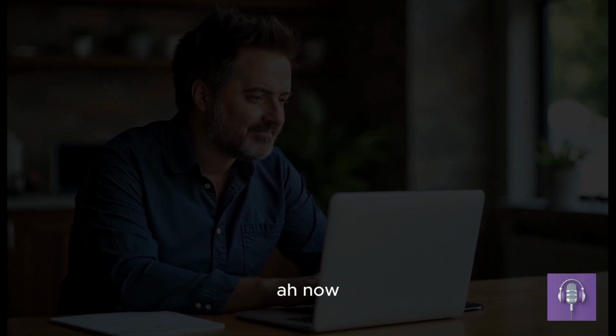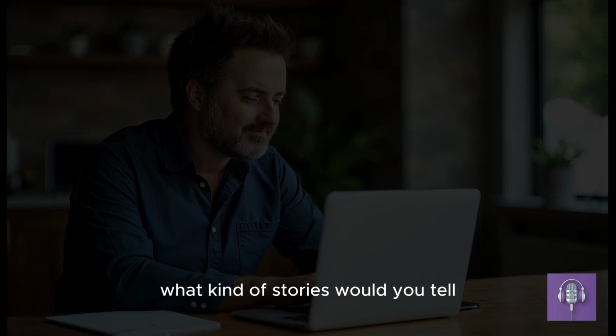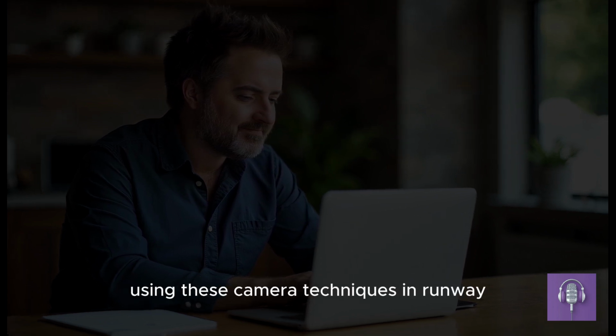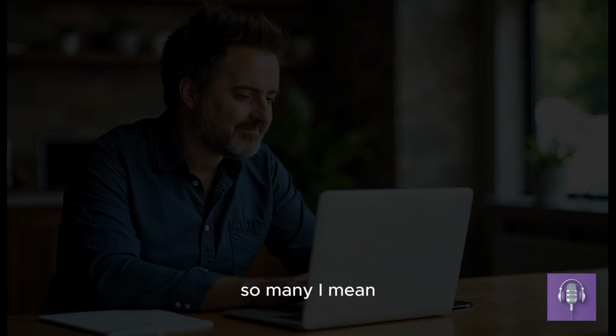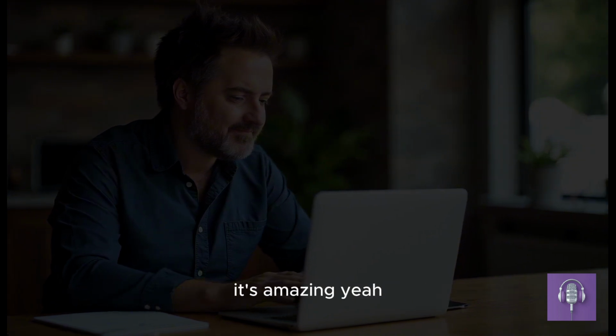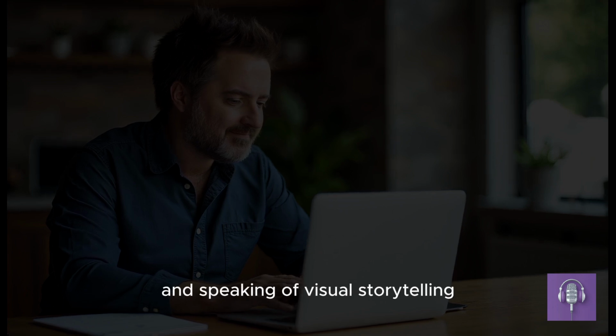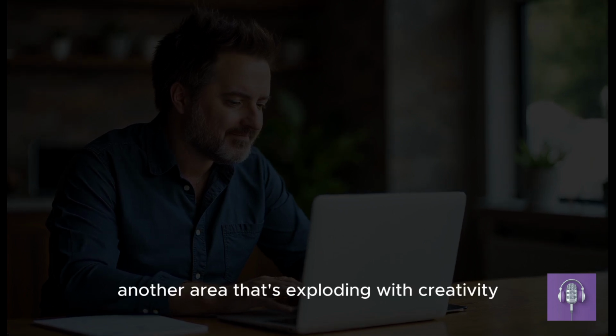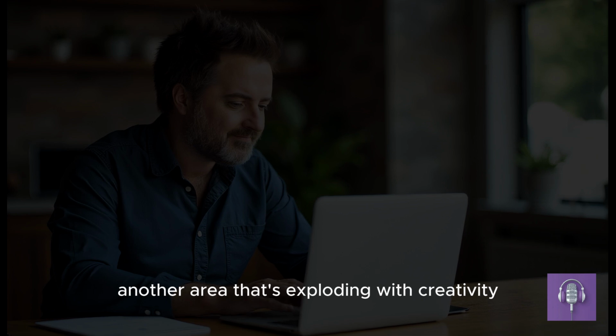Now, what kind of stories would you tell using these camera techniques in Runway? What do you think? Oh man, so many. I mean, the possibilities are endless. It's really cool to see what people are coming up with. It's amazing. And speaking of visual storytelling, let's move on to another area that's exploding with creativity.